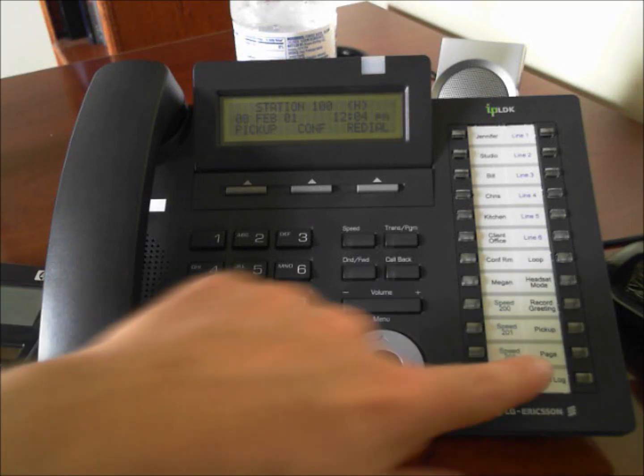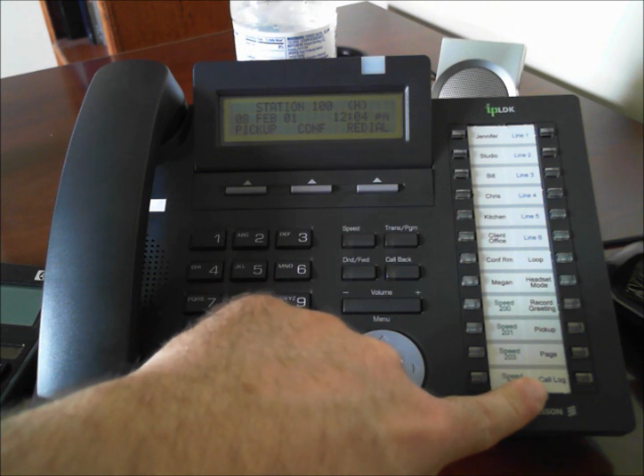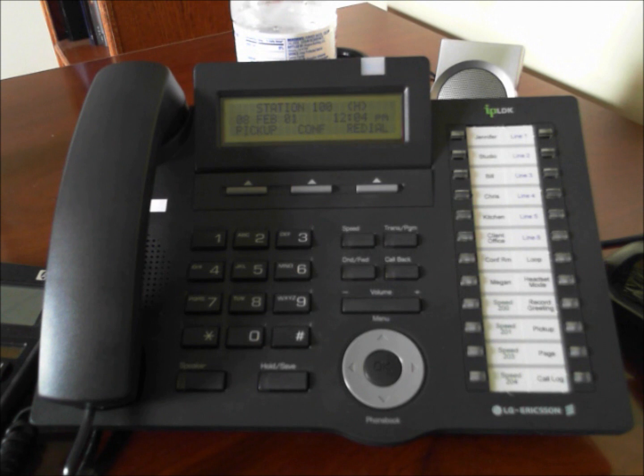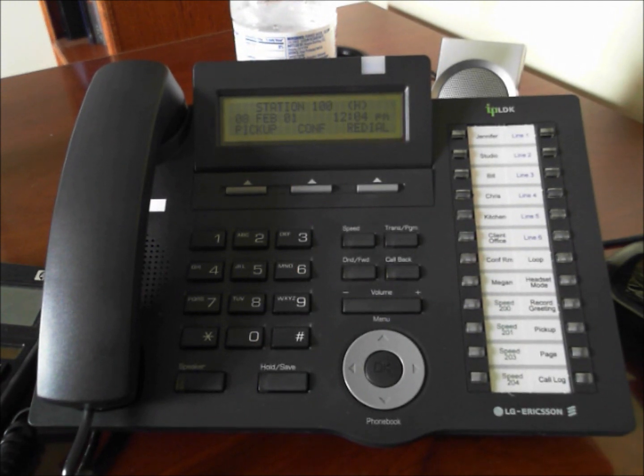Let's move on to the call log button. The call log button lets you display a list of incoming and outgoing phone calls from your telephone. Press 1 for received calls or 2 for dialed calls. We can then use the navigation wheel to scroll up and down.